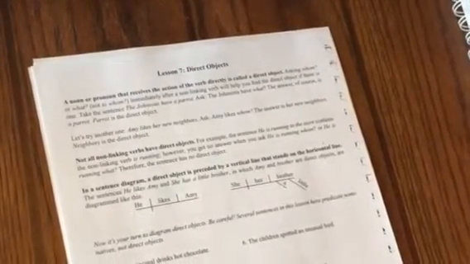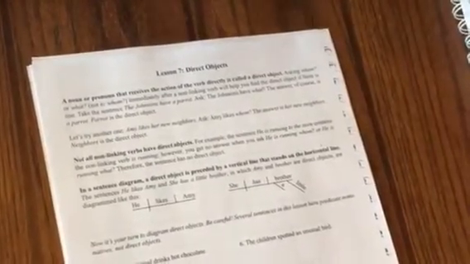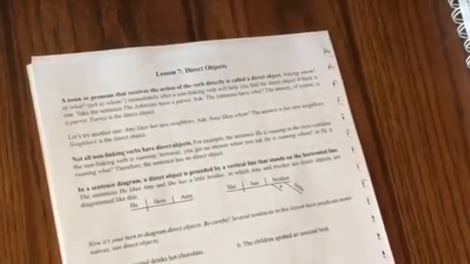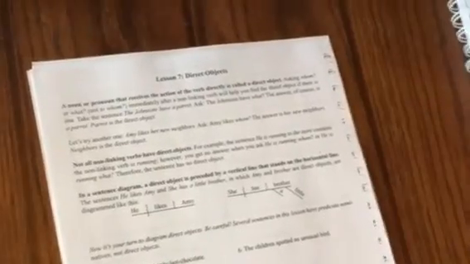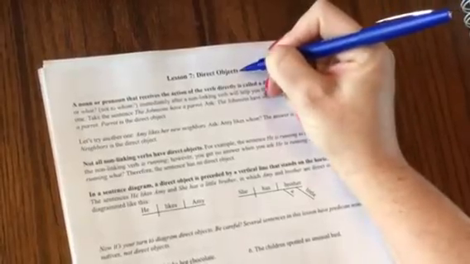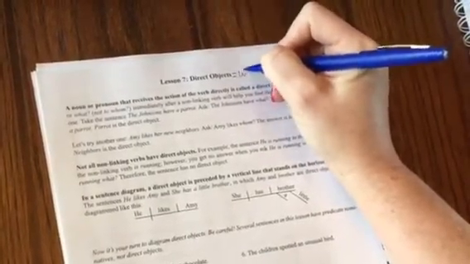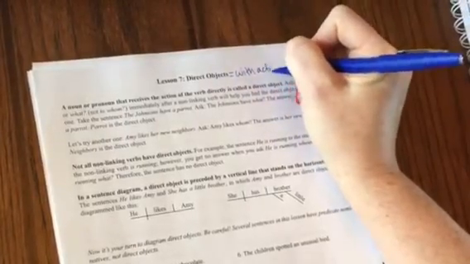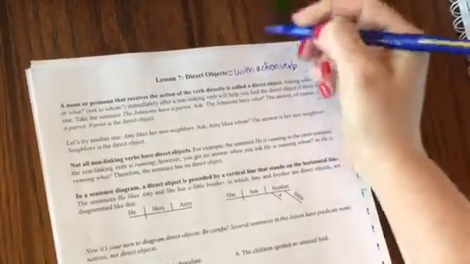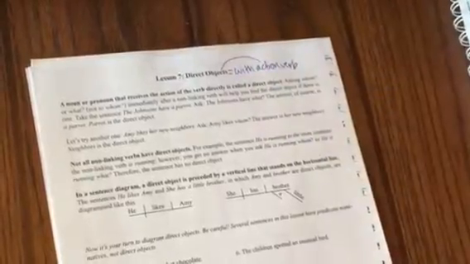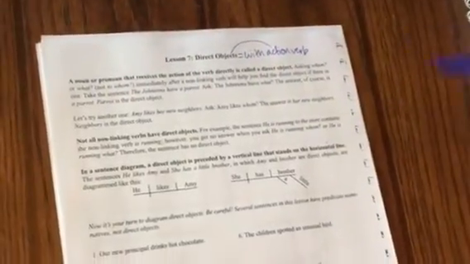Welcome to Lesson 7 on direct objects. Now this is something new that we are covering and learning about. So let's talk a little bit about what a direct object is. One important thing that you need to know is that a direct object will always come in a sentence with an action verb. Direct objects have to have an action verb in order to be in the sentence. Well, let's talk a little bit about what that means.